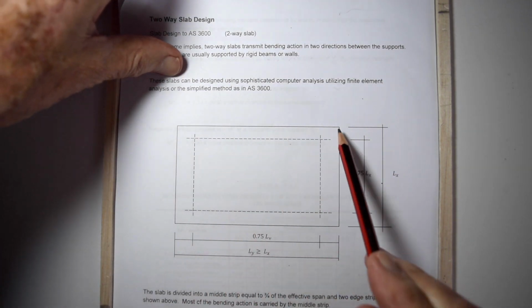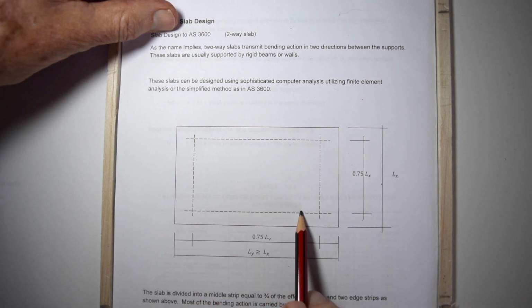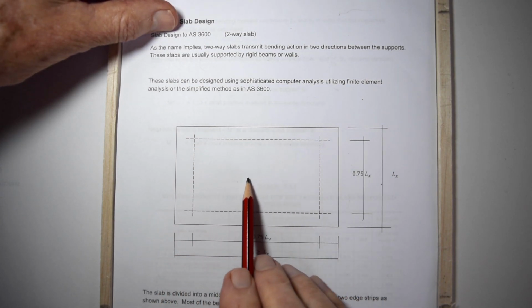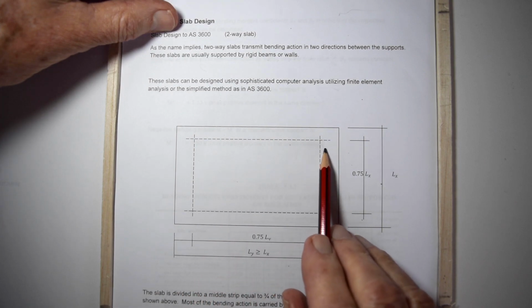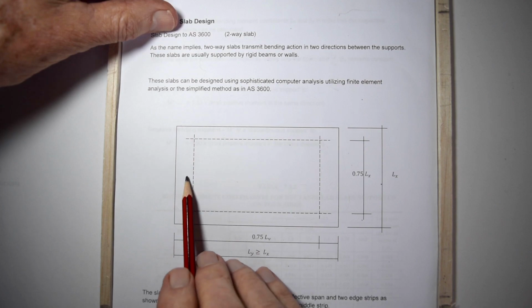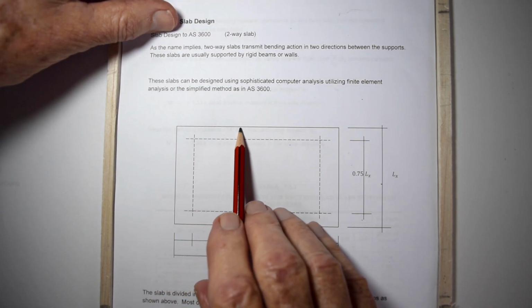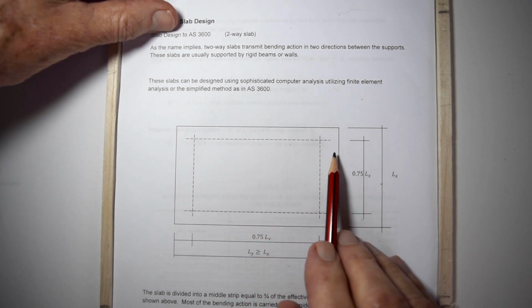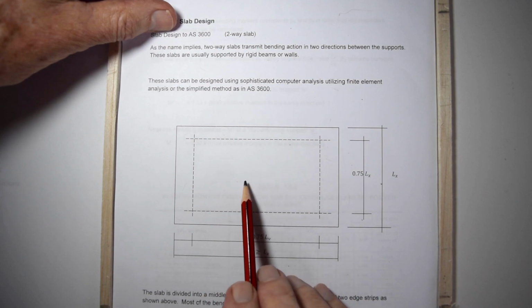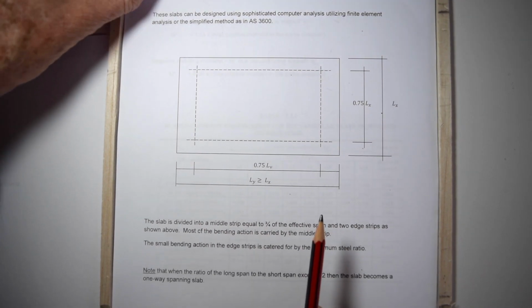So there is a line drawing. This dotted area there, or the area enclosed by the dotted line, is where your main moments are. The moments near the supports peter out, and they're not very big at all. So you usually just use nominal steel there, apart from the steel that runs over the supports, which is negative steel, and that is often bigger than the actual positive steel in the center of the slab.